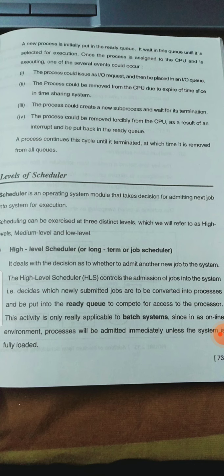This activity is only really applicable to batch systems, since in an online environment processes will be admitted immediately unless the system is fully loaded.